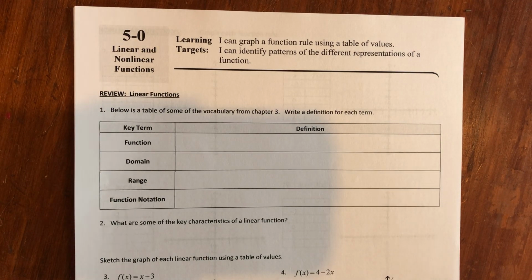Today we are looking at Chapter 5.0. It's kind of an introduction to Chapter 5. In Chapter 5, we will be talking about the absolute value function. Before we do that, we're going to do a quick review of the linear function.